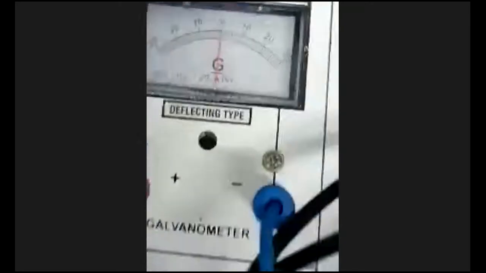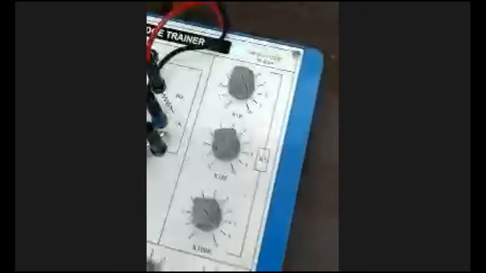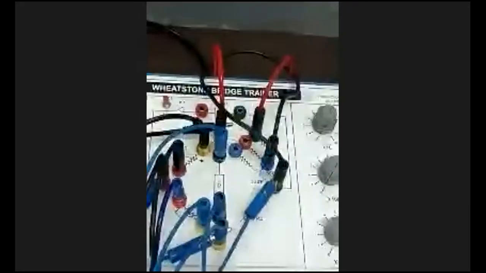So if the practical value is 10 kilo ohm we have considered, then the theoretical value we are going to get 10.0102 or 10.12, like that only. Is it clear?